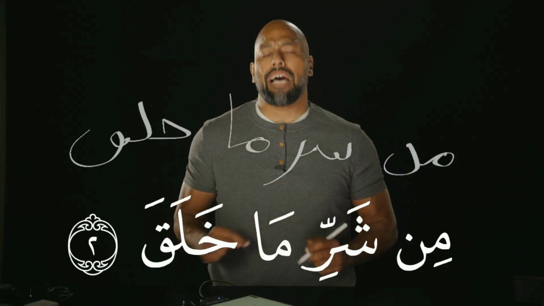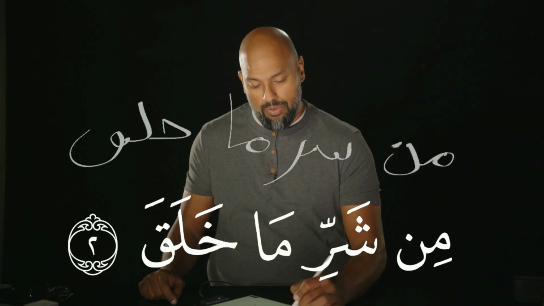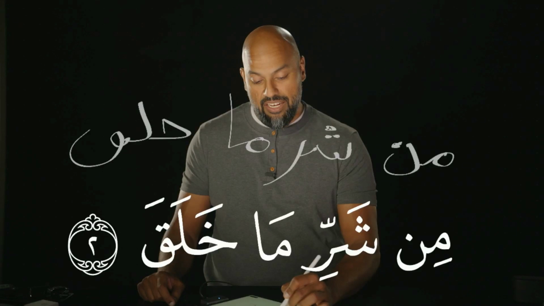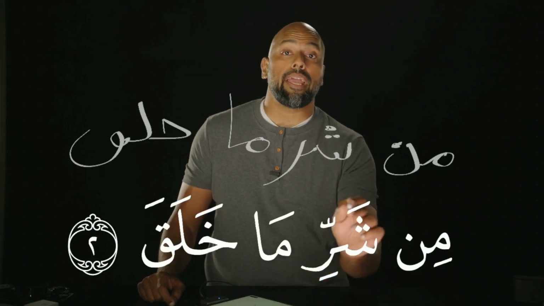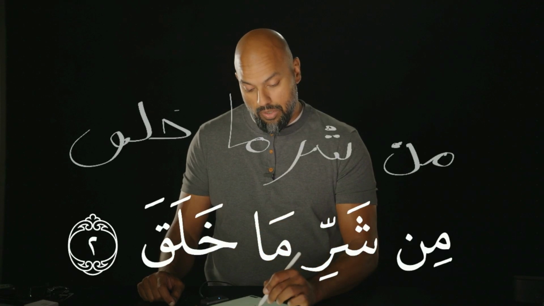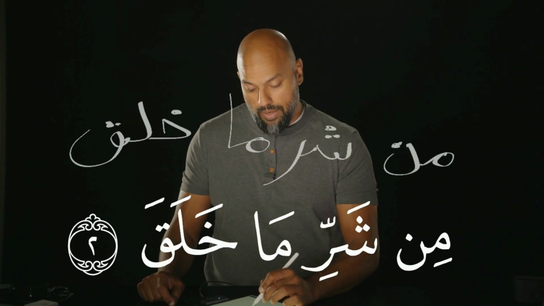Now let's put our dots in. We've got a dot on top of the noon, and then we have a dot on top of the sheen. Then we have a dot on top of the kha, and then the qa. So let's do kha and then qa. We've got our dots done.